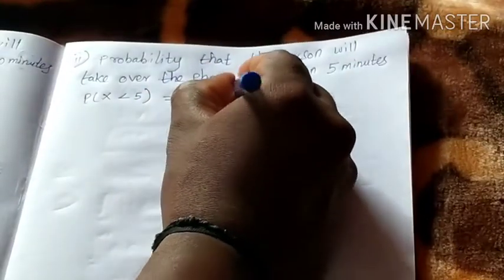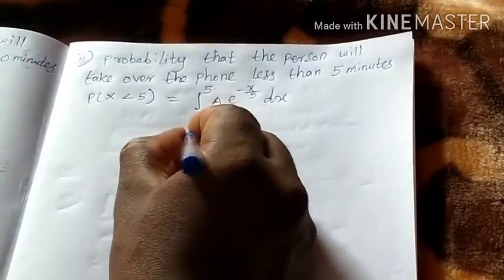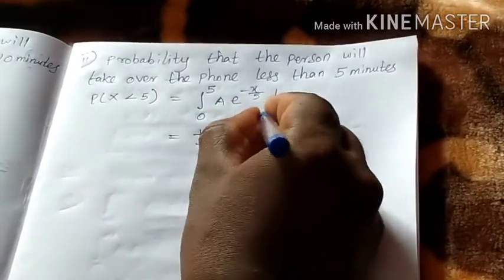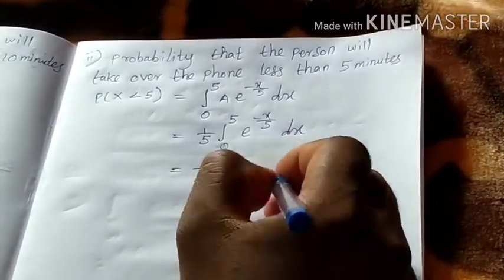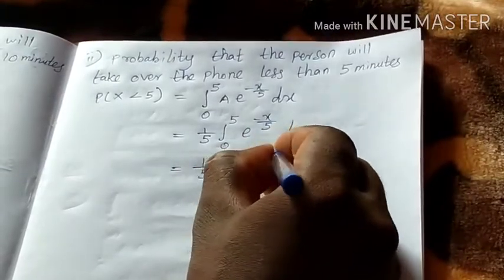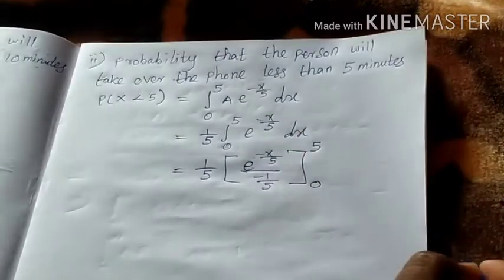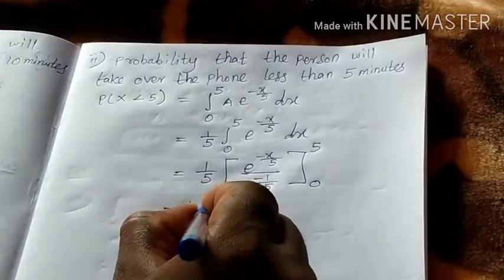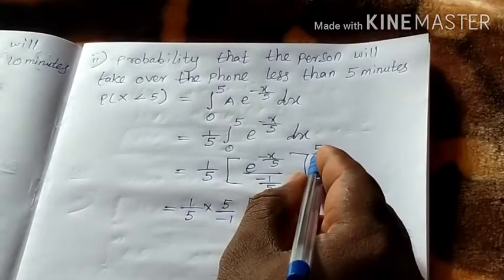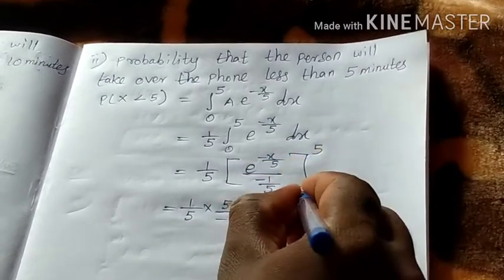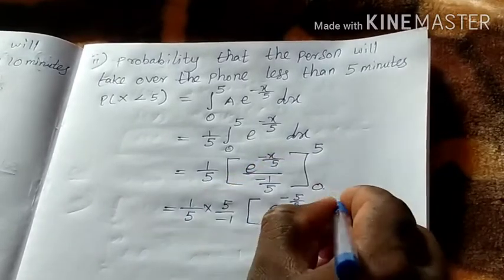Then the function a into e power minus x by 5 into dx. Okay, which is equal to, a value is 1 by 5, integral 0 to 5 e power minus x by 5 into dx, which is equal to 1 by 5, integrating the value, e power ax is e power ax divided by a. So a is minus 1 by 5. Then the lower limit is 0, upper limit is 5, which is equal to 1 by 5. This minus 1 by 5 can be written 5 by minus 1, and substitute the limit. Upper limit is e power minus x is 5, 5 by 5, minus lower limit is e power 0, lower limit is 0, 0 by number is 0.